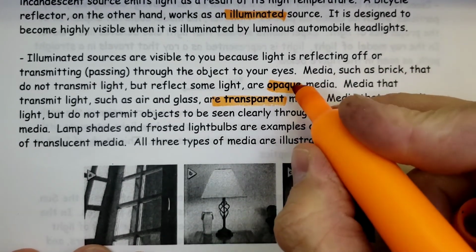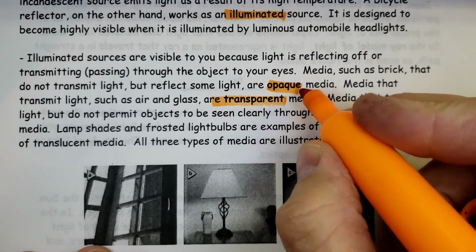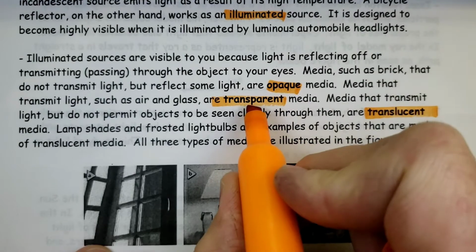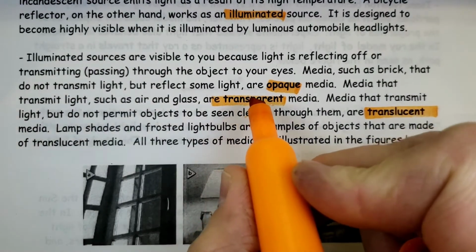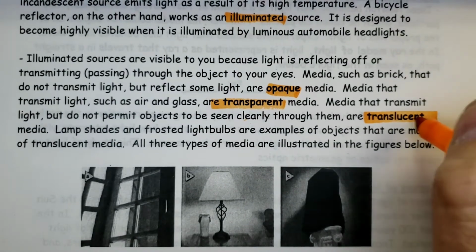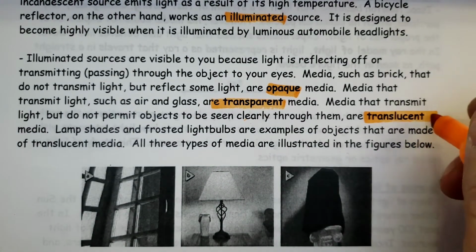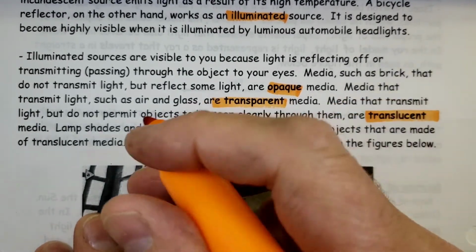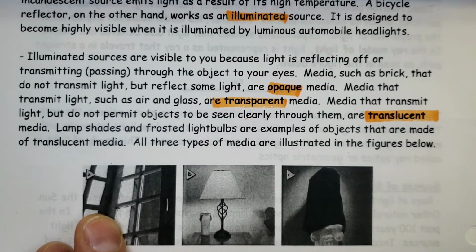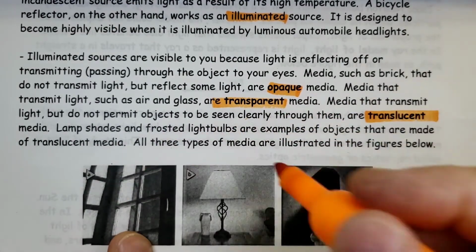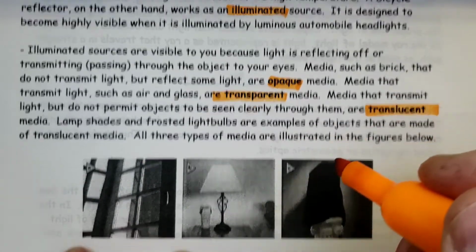So you have on one end of the spectrum opaque. They do not allow light to pass through. You have transparent materials such as windows, which allow most of the light to transfer through. And then you have kind of in between, like wax paper, for example. It somewhat transmits light, or a bathroom window that you can't completely see through. It's translucent. Lamp shades and frosted light bulbs are examples of materials that are translucent. All three types of media you can see below.